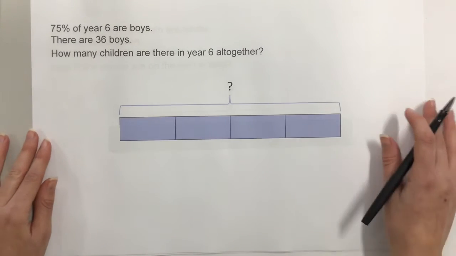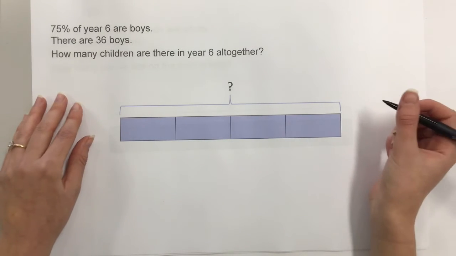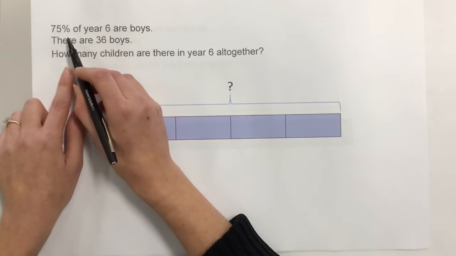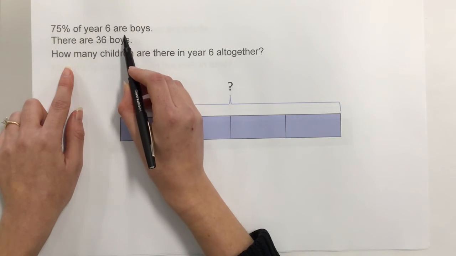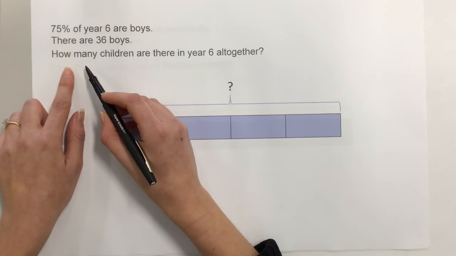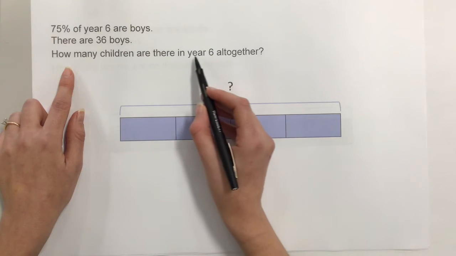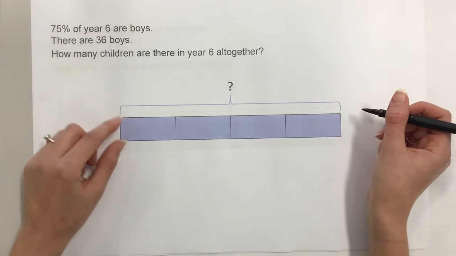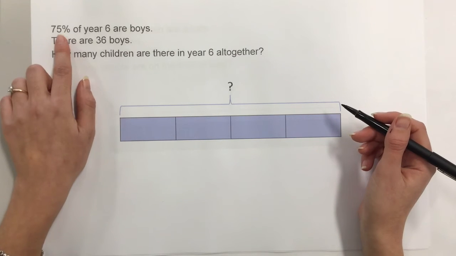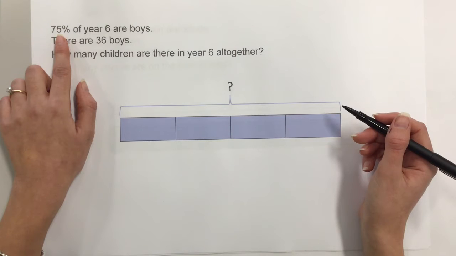Okay, so moving on to a worded problem here. Let's read it through together. 75% of year 6 are boys. There are 36 boys. How many children are there in year 6 altogether? Okay, so I know that 75% as a fraction is 3/4. It's 75 100ths, but I can simplify that to 3/4.